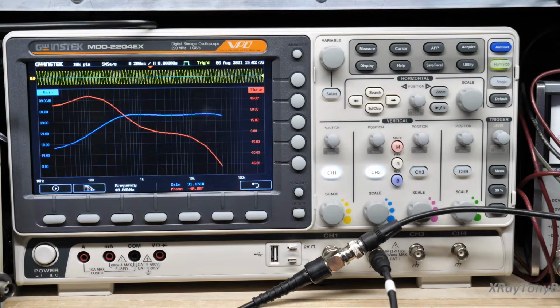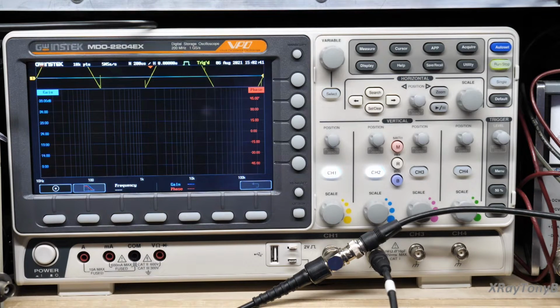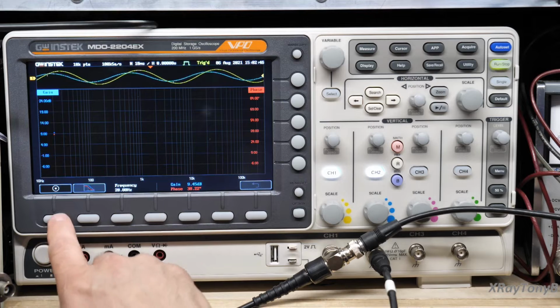And conversely, if I turn the treble all the way down and leave the bass and treble both down, and I rerun the test, watch what's going to happen now. Hold on, I have to reset it.